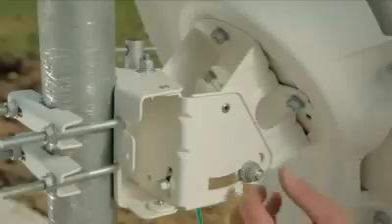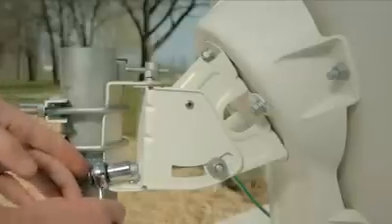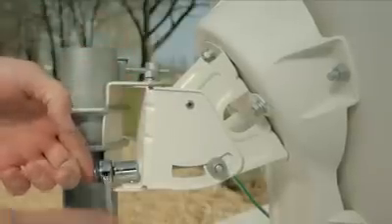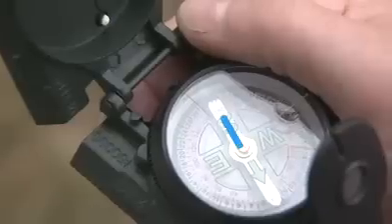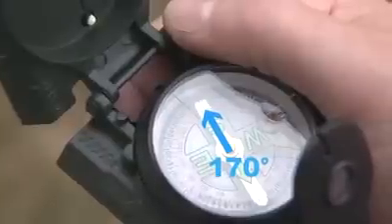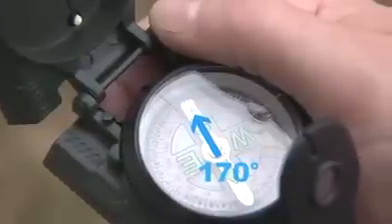Ensure that both vertical locking nuts are loose and adjust the elevation to the value indicated by the KA SatFinder application, which in this case is 32 degrees. Then, using your compass, find the azimuth angle and loosen the mast clamps.